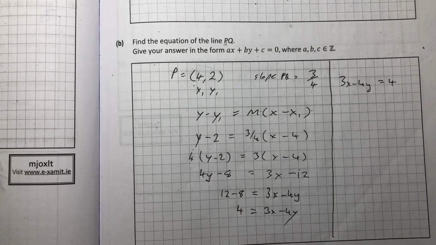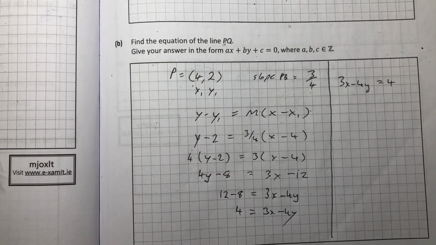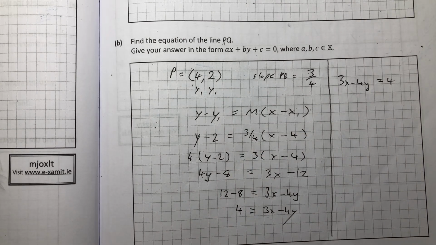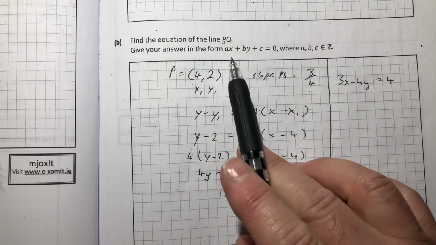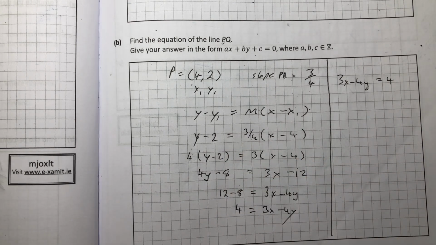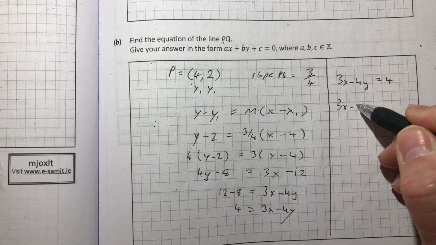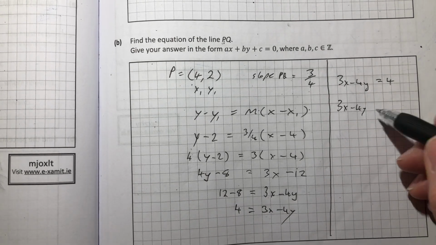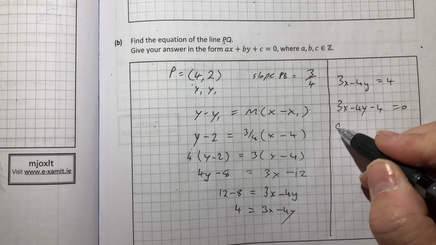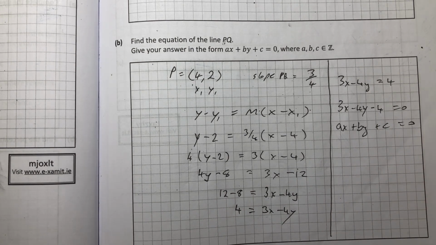Now, if you look at the way the question is asked, give your answer in the form ax plus by plus c. This is the correct way to write the equation of the line, but they want it in a particular format. So ax plus by plus c equals 0 means you must have everything on the same side equal to 0. So I just have to do one slight change. That's a 4. You bring it across, it becomes minus 4 equal to 0. And now it's ax plus by plus c equals 0. Okay?